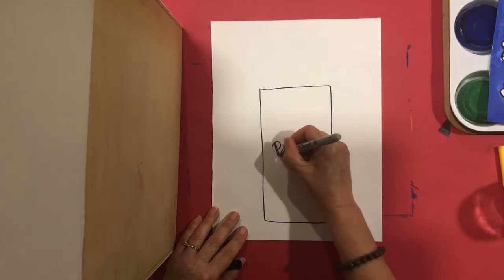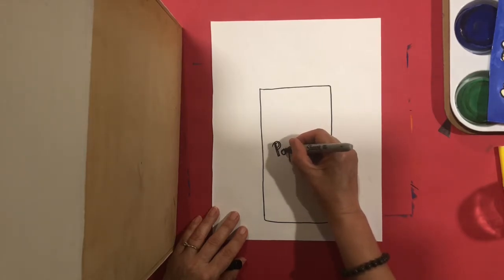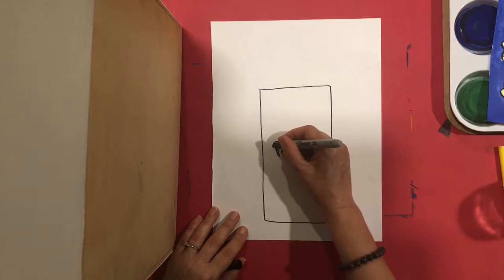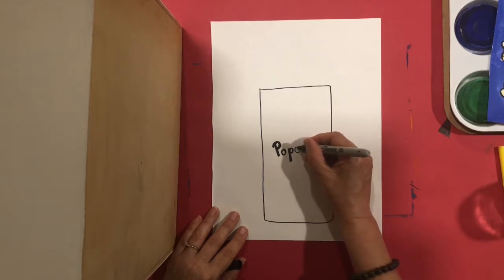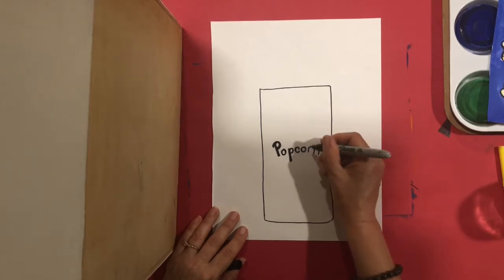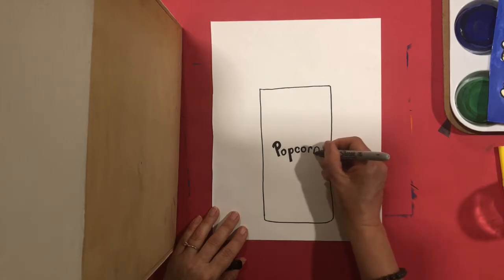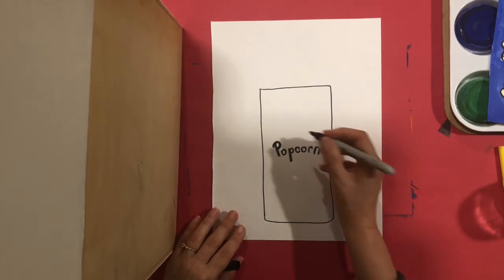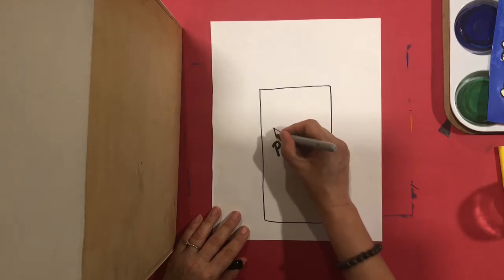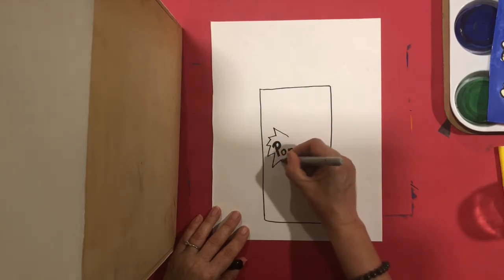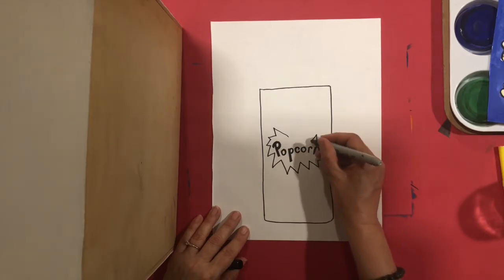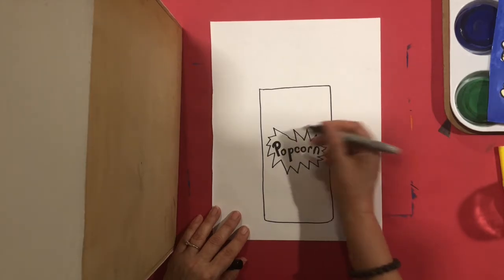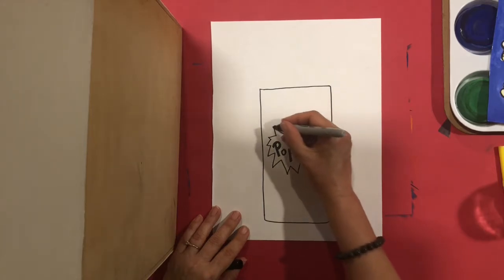Maybe I will just double that up a little bit to make it nice and thick. Okay, now I'm going to do a little ziggy-zaggy cloud, I call it, around. And you could double that up if you like.